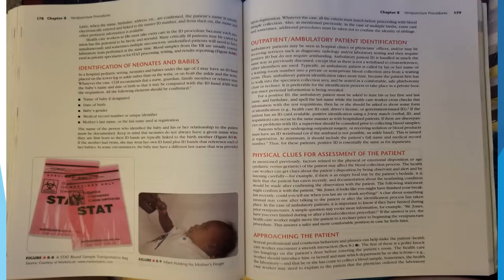Approaching a patient. Several professional and courteous behaviors and phrases can help make the patient-healthcare worker encounter a smooth interaction. The first of these is a polite knock, no banging, on the patient's door before entering the patient's room. The healthcare worker should introduce him or herself and state which department he or she is from, such as the laboratory, and that he or she has come to collect a blood sample.